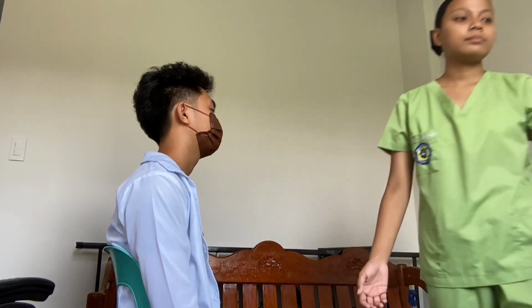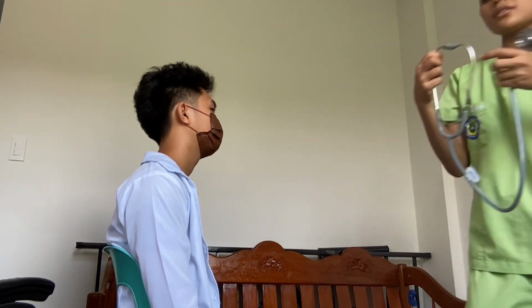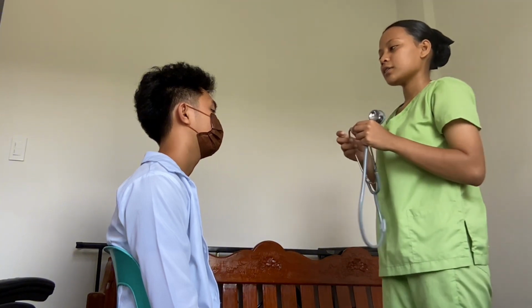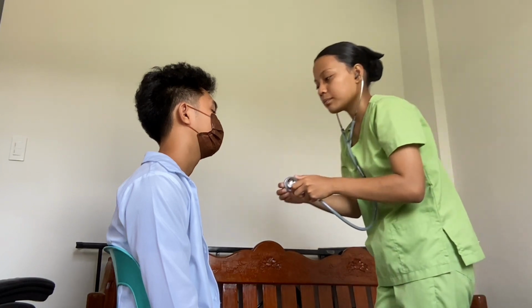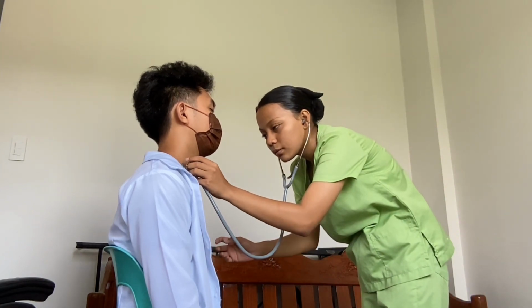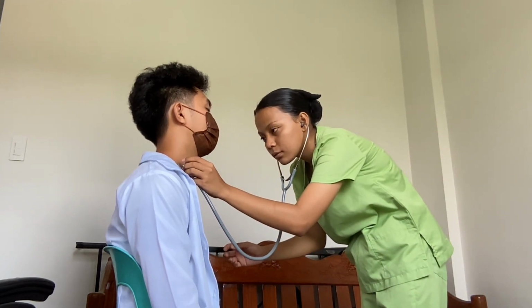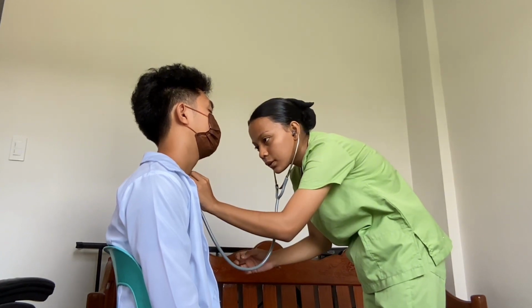And then next, I'm going to auscultate the lungs through the anterior thorax and ask the patient to breathe slowly and deeply through the mouth. Sir, while auscultating your anterior thorax, can you please take a deep breath po using your mouth? Okay.